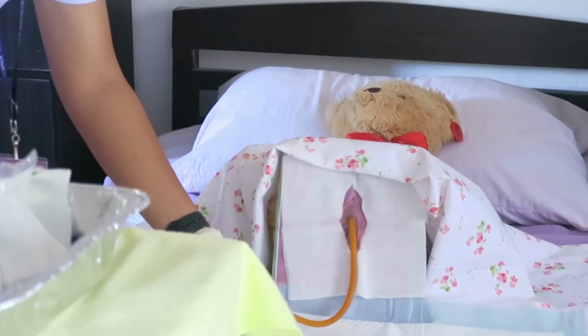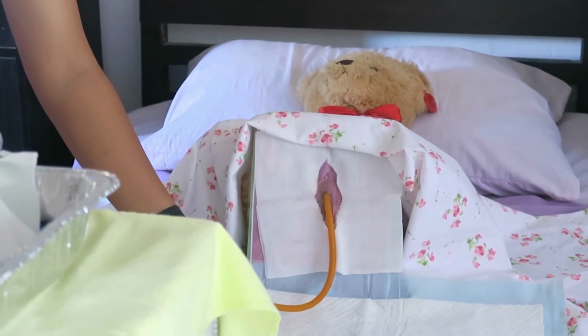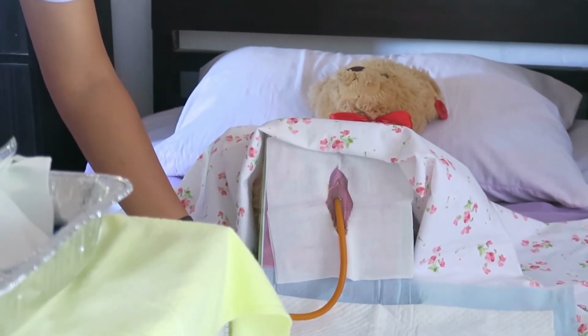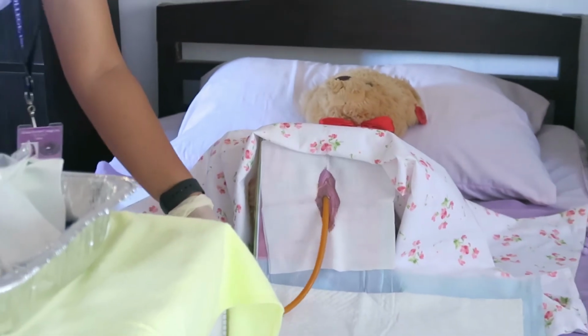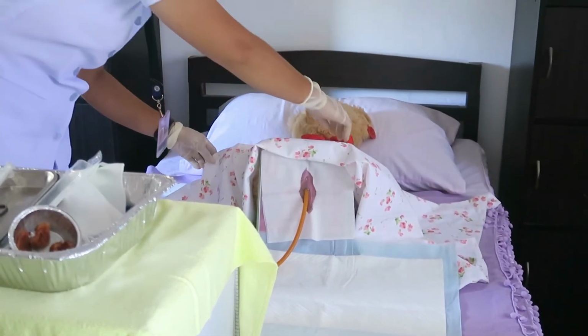Then after that, place the patient comfortably by positioning and covering to provide warmth and promote comfort. So ma'am, are you comfortable with your position po? Okay, so ma'am, I will cover ma'am ha.